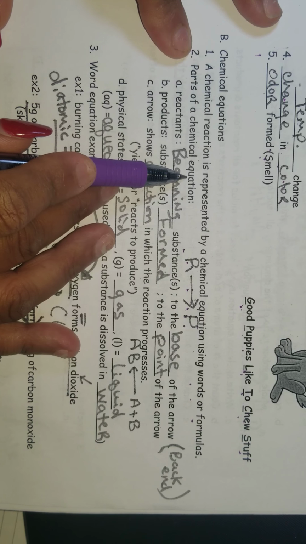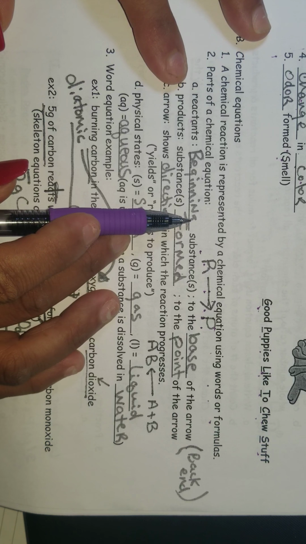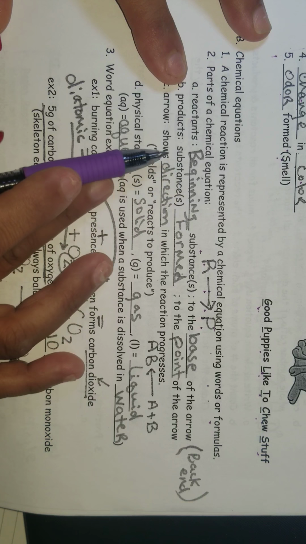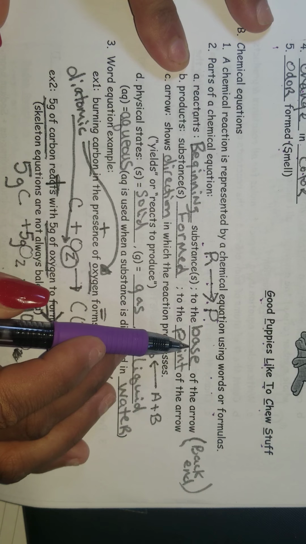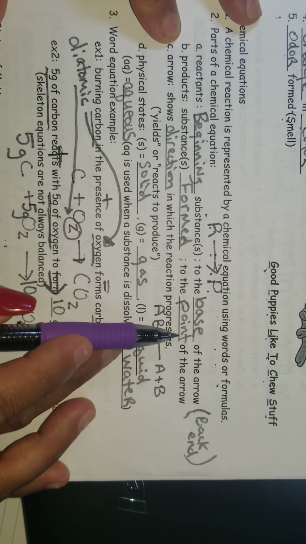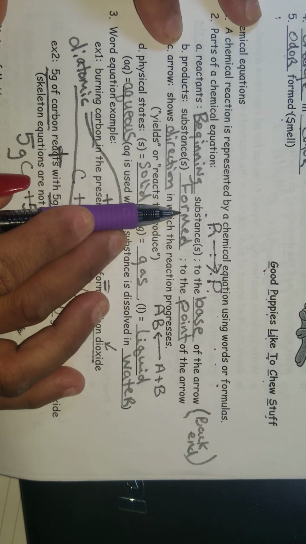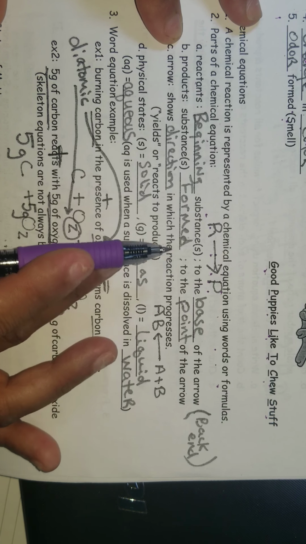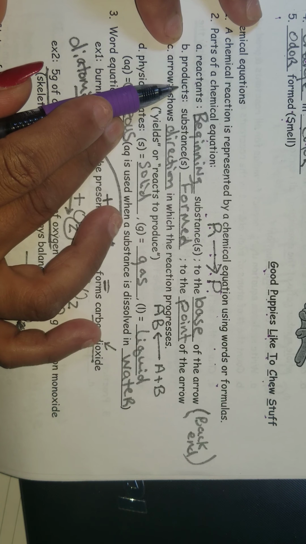Parts of a chemical equation. The reactant is the beginning part, kind of like when you're going to bake a cake. You start off with the cake mix, the eggs, the vegetable oil. All of that would be on the reactant side, the beginning. That's going to be the base or the back end of the arrow. The product is where the head or the point of the arrow is going to be, and it's going to be what's formed afterwards. So for example, you have your eggs, your cake mix, your cooking oil, your water, mix it all together, and you end up with your product, which is a cake afterwards.